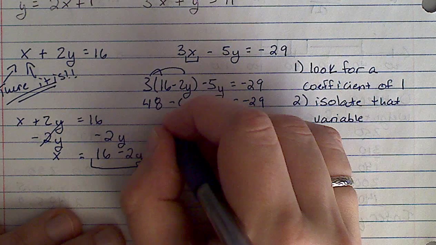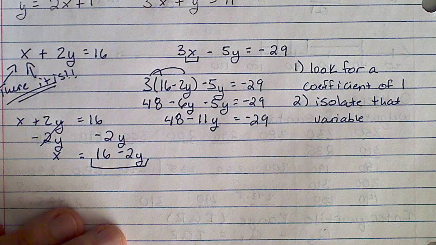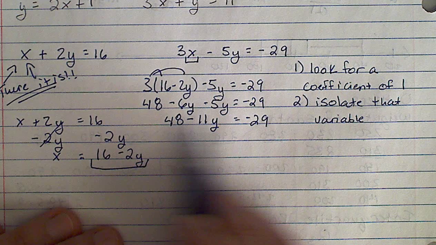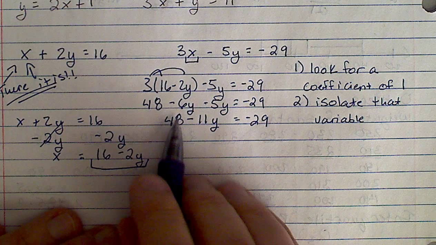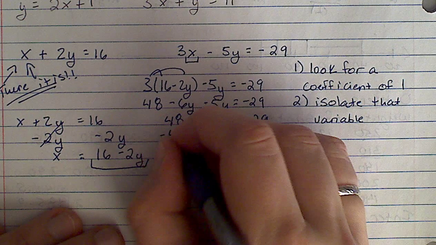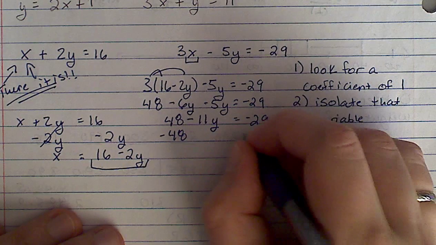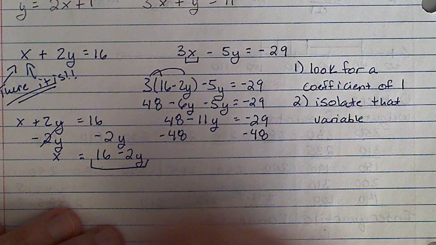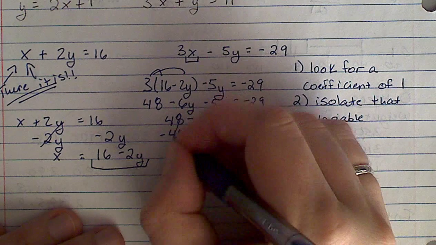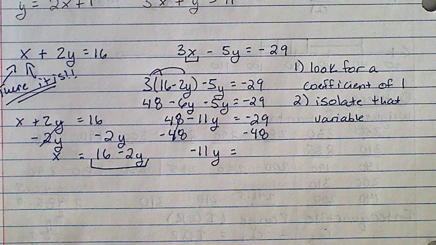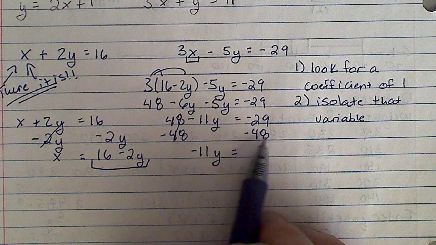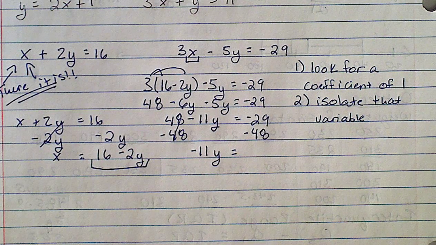And then I've got 48. Now I need to get 48 onto the other side. Not add it because it's already plus, so I need to subtract it, like Annabelle said. So I'm going to minus 48 from both sides. And this will cancel out. And now I've got negative 11y equal to negative 29 minus 48. So I have to do negative 29 minus 48, okay, negative 77.